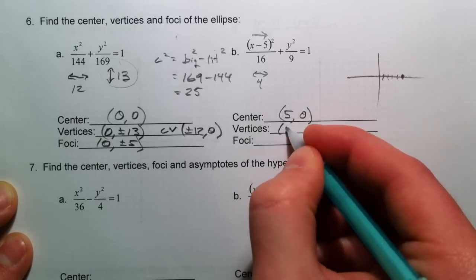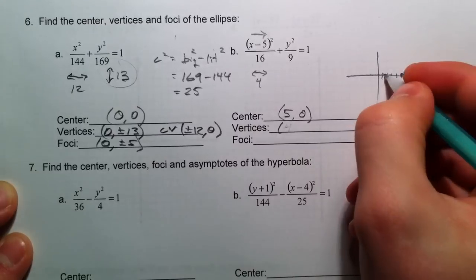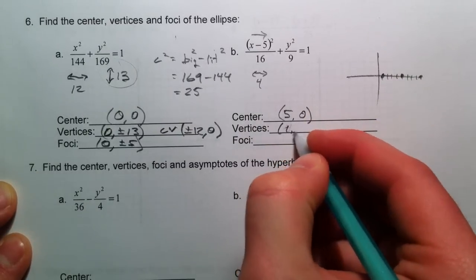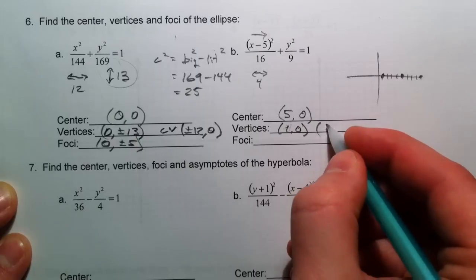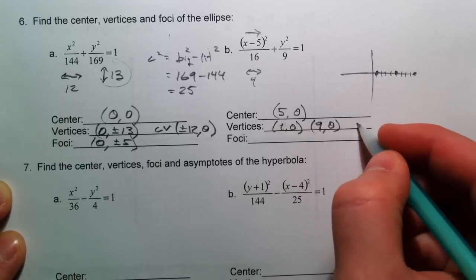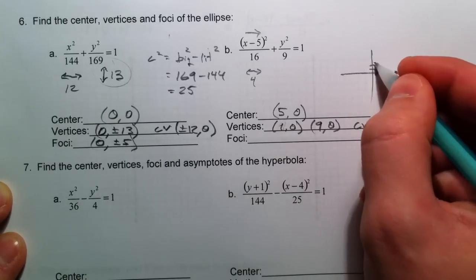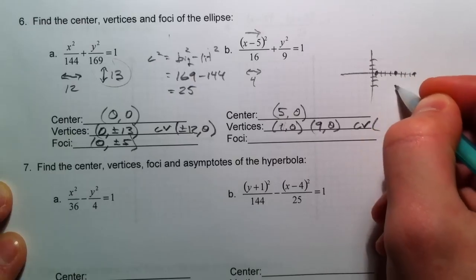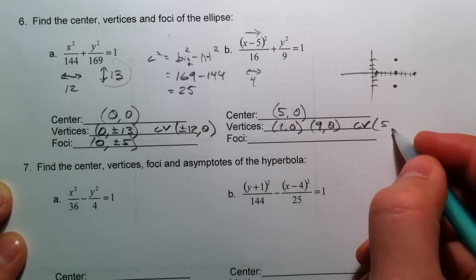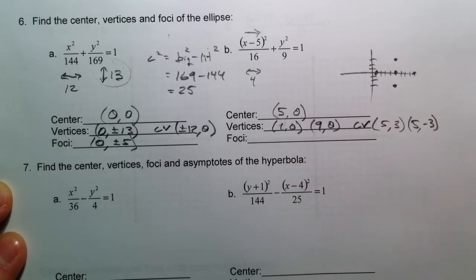We're at 4, comma, sorry. Then we're right here. 1, 2, 3, 4. So 1, comma, 0 and 9, comma, 0. Our co-vertices go up and down, and they're at 1, 2, 3 above and 1, 2, 3 below. And so they have the same x-coordinate, 5, 3, and 5, negative 3.